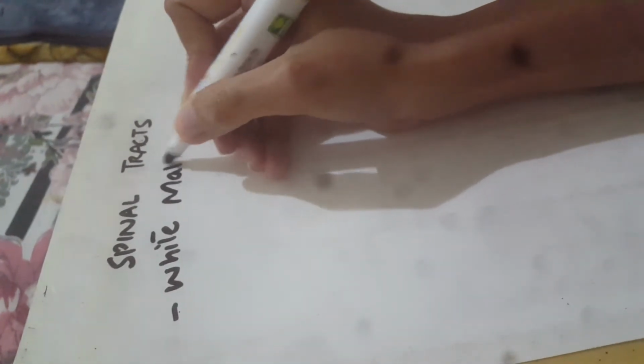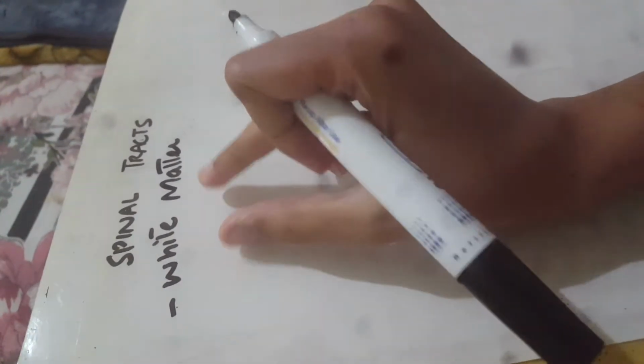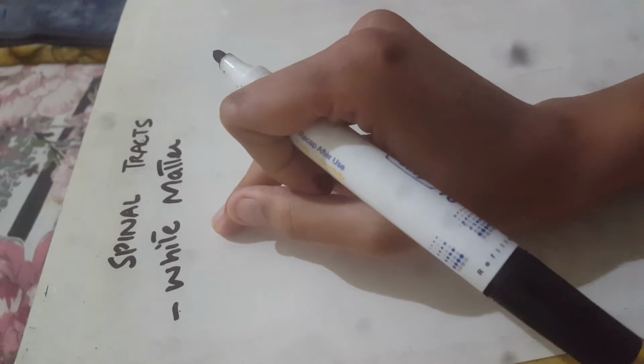Hi guys, as you already know, we are studying neurophysiology these days. In neurophysiology, here I am discussing the spinal tracts. The spinal tracts are present in white matter, right? It is very important to remember that they are always present in white matter.